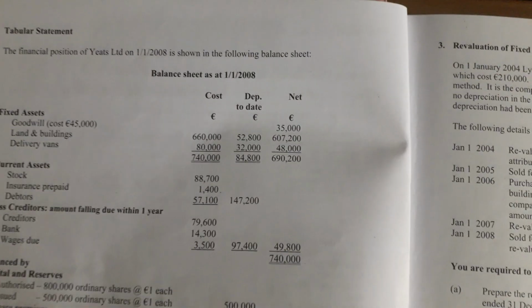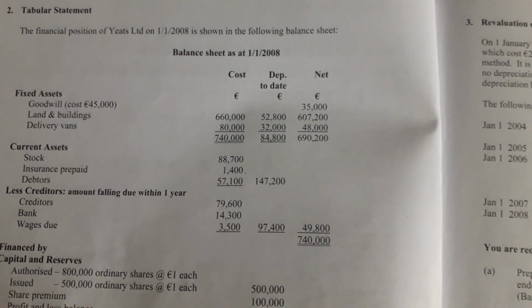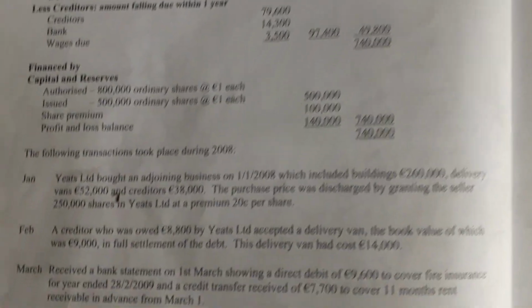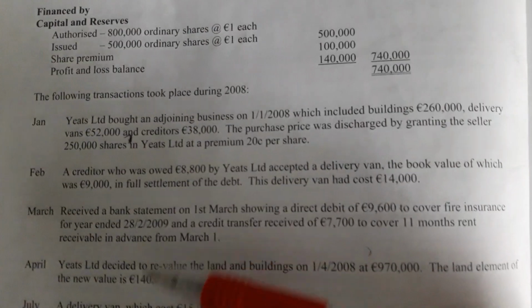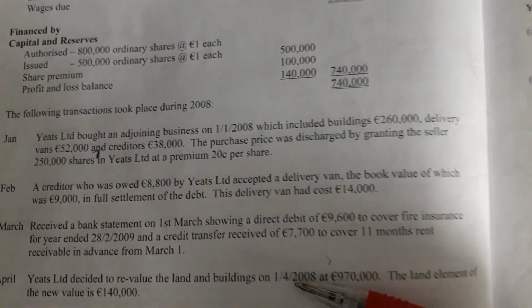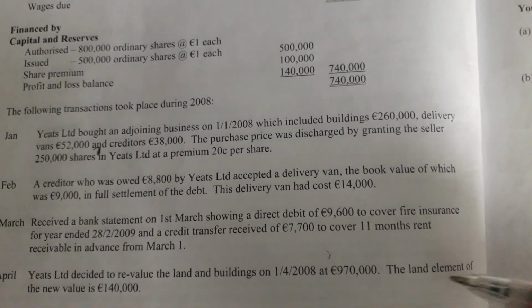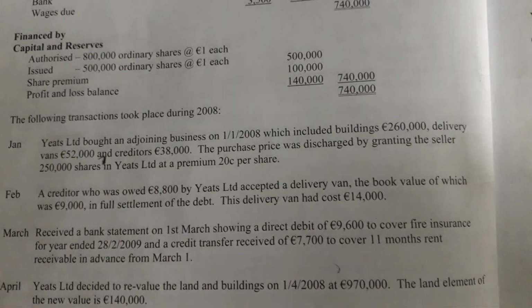Okay, hi all. I'm just going to go through a few of the months from the 2009 tabular statement. So the first one I'm going to go through is the April month. And in April it says, Yates Limited decided to revalue the land and buildings on the 1st of April 2008 at 970,000. The land element is 140,000.